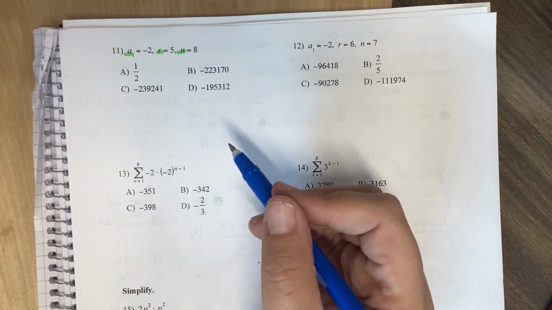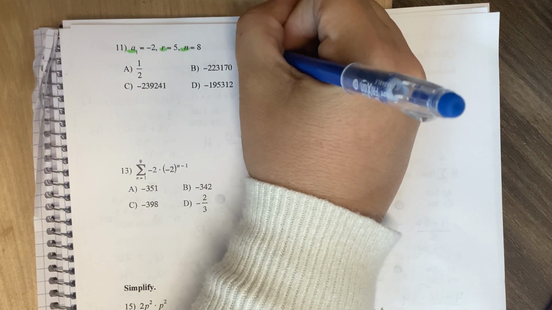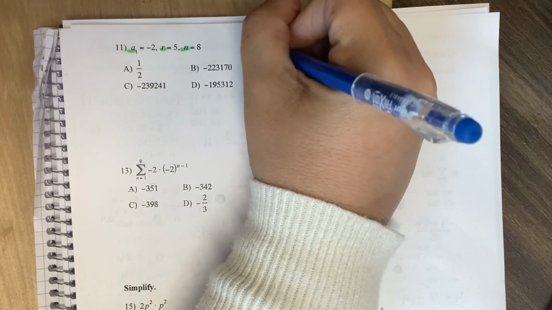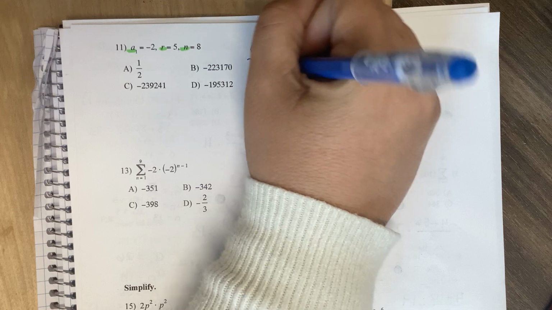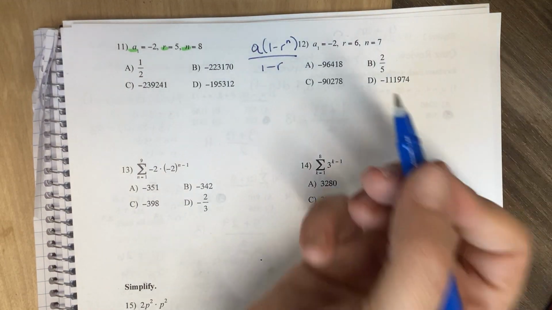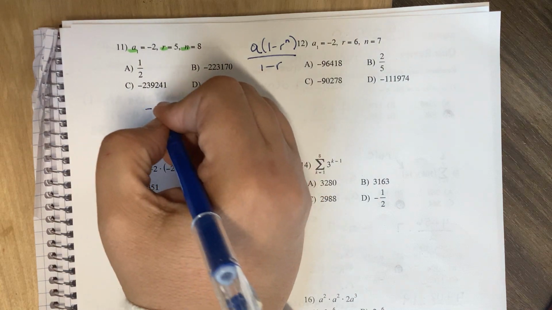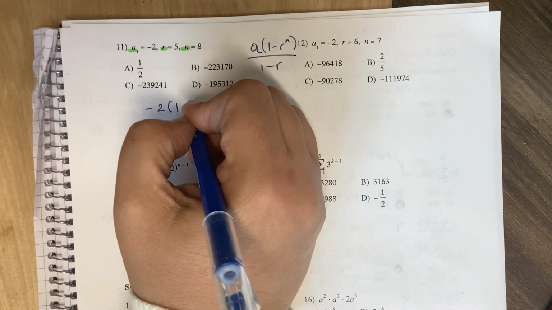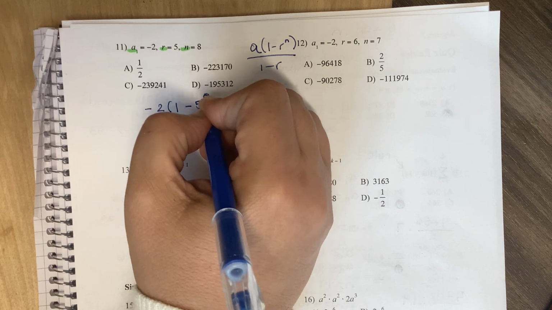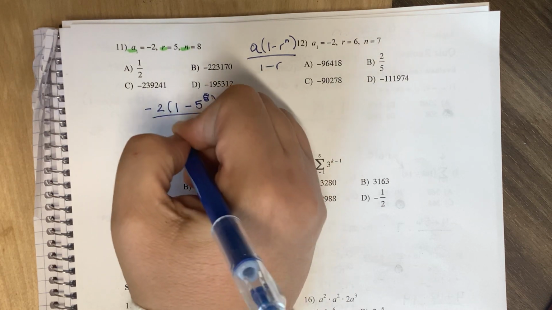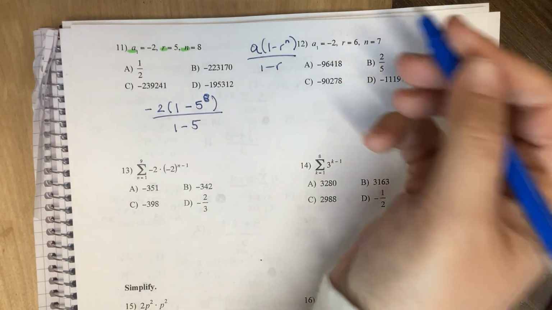All right, so we're going to use the formula you just told me: A1 times 1 minus R to the N over 1 minus R. Negative 2 times 1 minus 5 to the 8th power, divided by 1 minus 5.